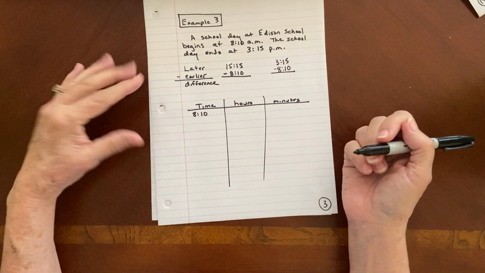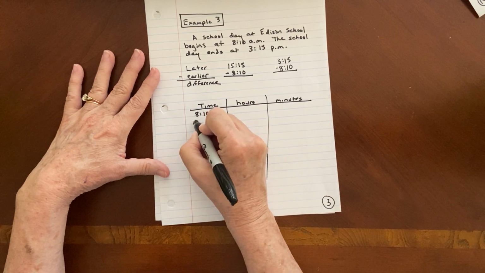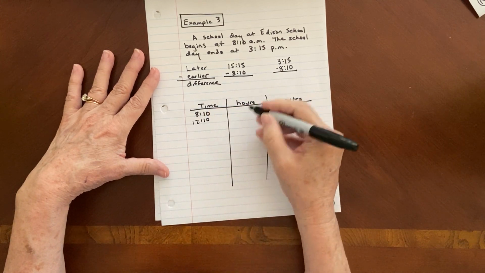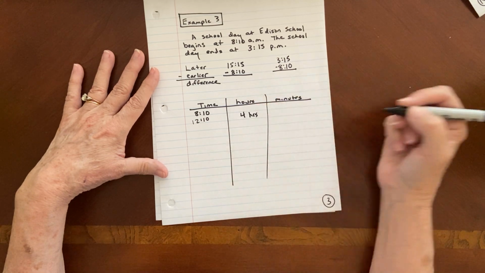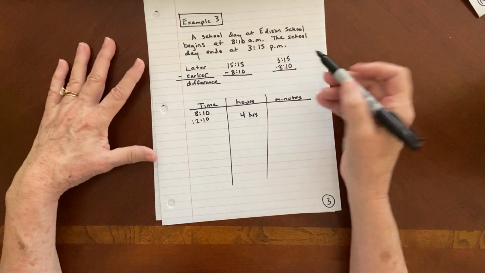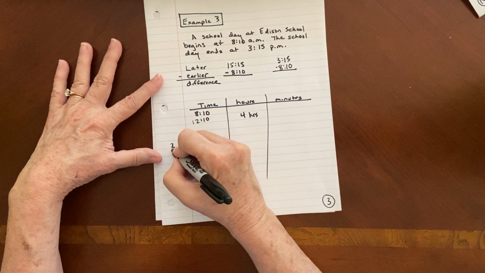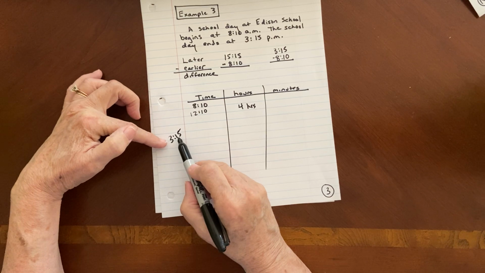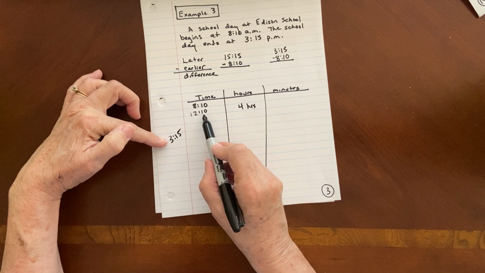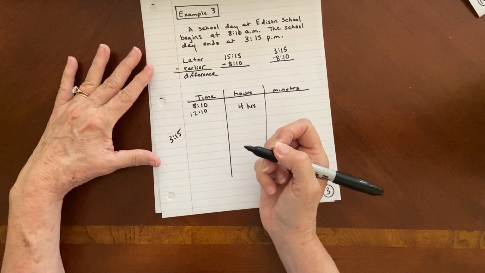I'm going to go ahead and pick till 12:10 because that's 4 hours, right? So that's pretty easy, pretty straightforward. Okay. I need to go to 3:15. I'll write this over here to the side so I remember. I don't want to go all the way to 3:10, because can I go to 3:10?